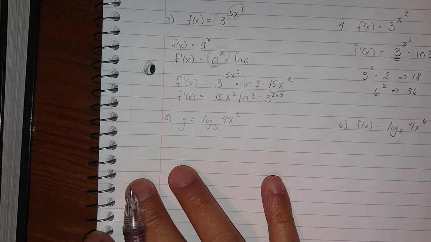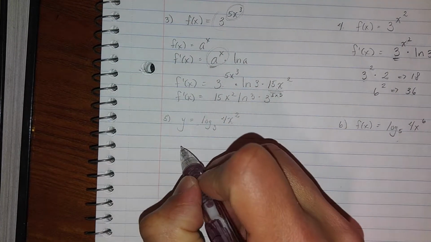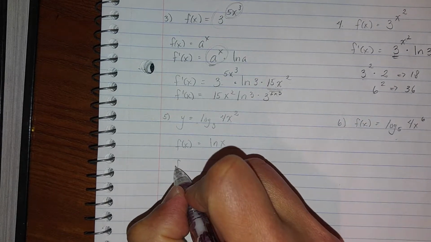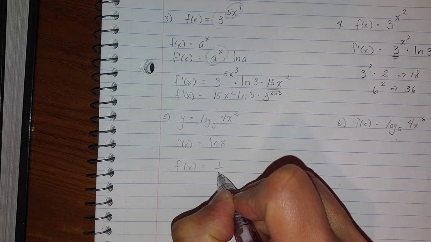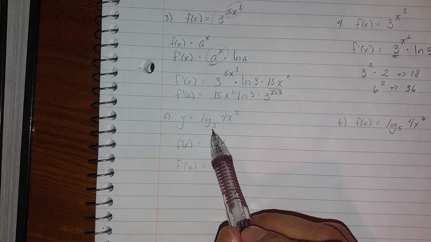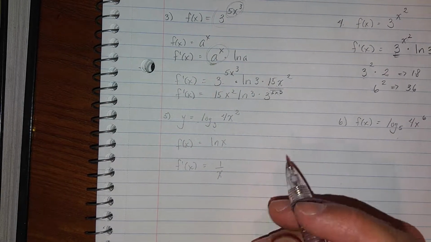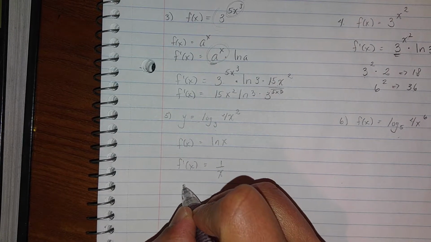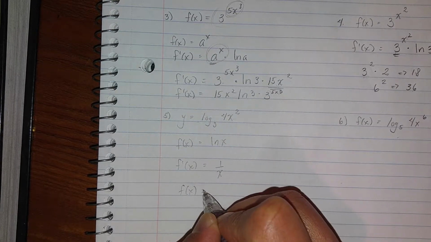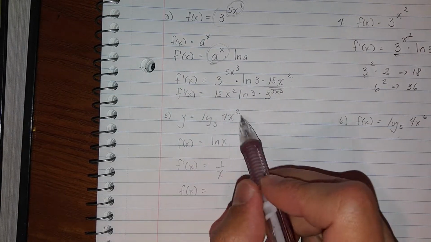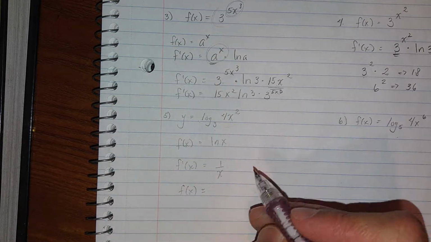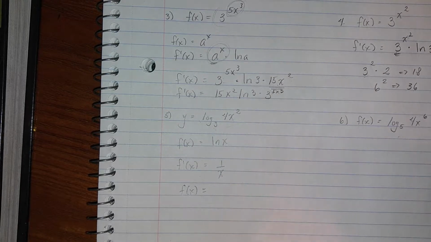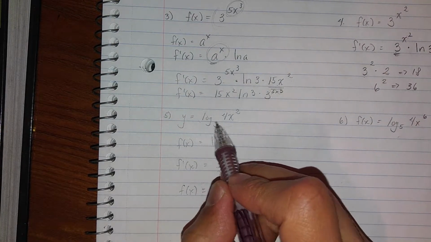Let's go ahead and do another one here. Now this one here, if you remember, the derivative of ln of x, the natural log of x, is 1 over x. The problem is this is not ln of x, it's log base 3. Now I haven't seen any of these on the AP exam. I guess you might see one, but I'm going to rewrite this using the change of base formula. And remember, the change of base says I can change the log to a different base.